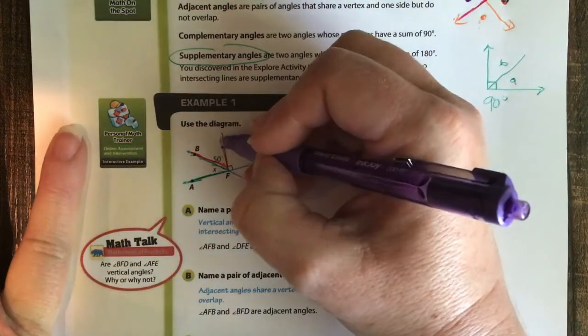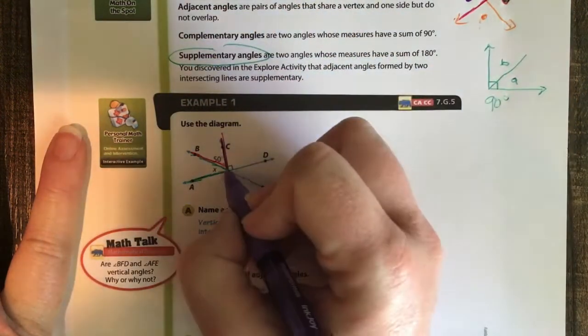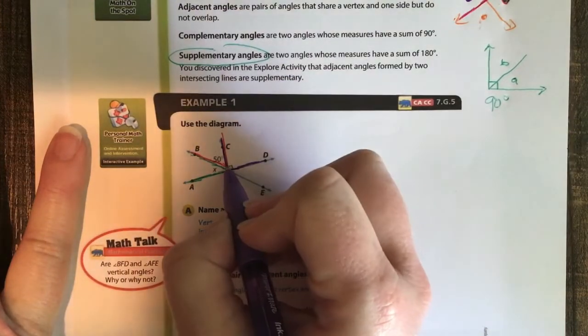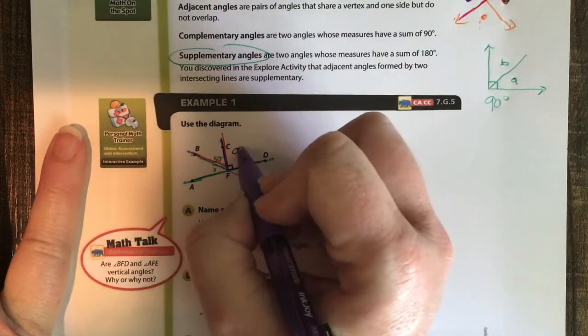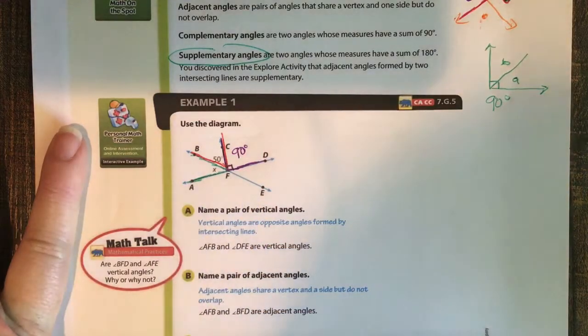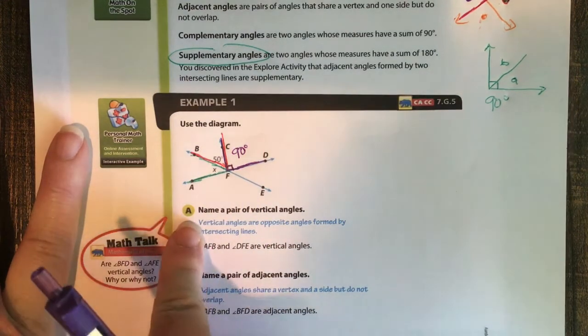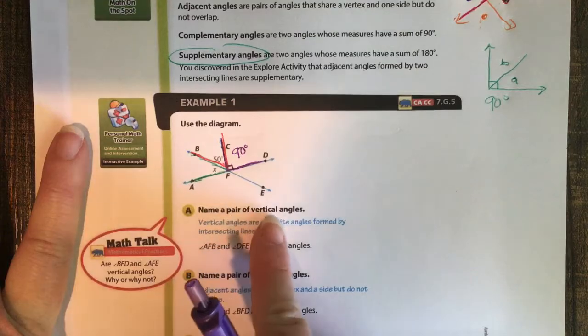They also tell us that angle CFD is a right angle, so that's 90 degrees. And then we have some other angles there. So question A says, name a pair of vertical angles.